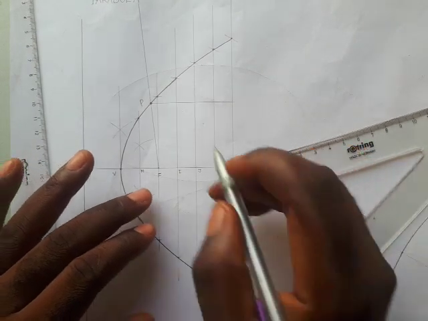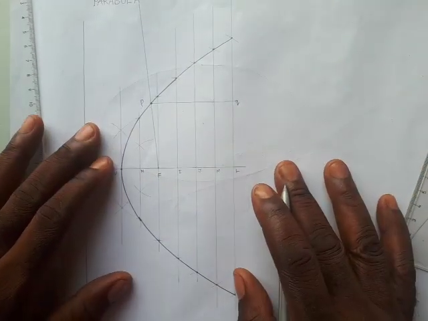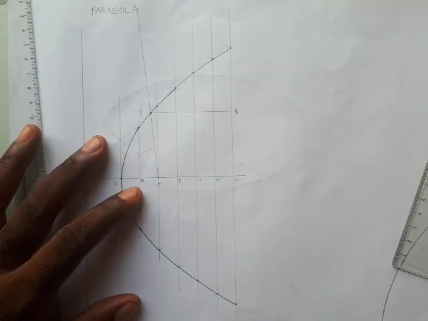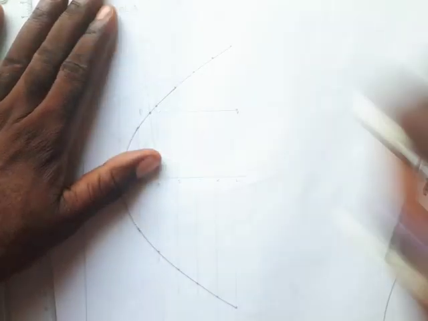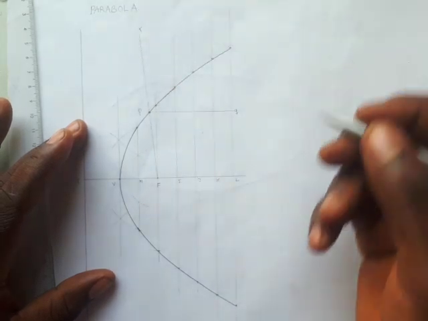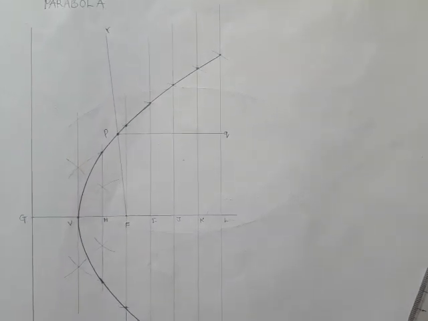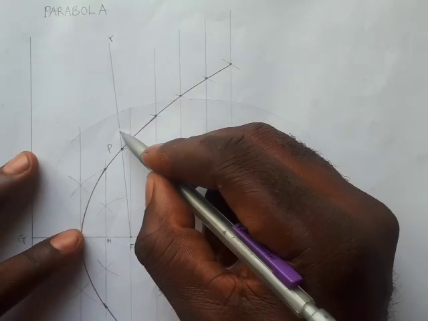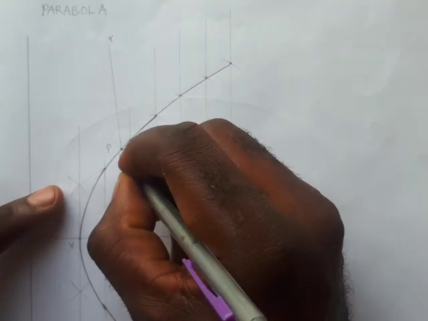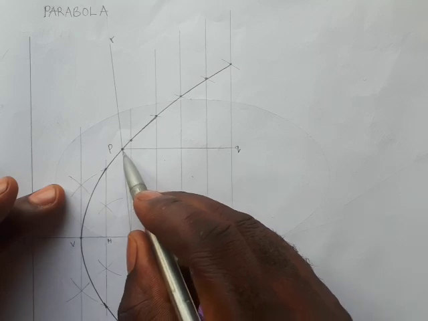Now let me call this point Q, and let me call this point R, small letter R. Let me zoom in a little bit so you could see what's going on. Now you see this angle. Oh, we already have it as P. So you see this angle QPR.